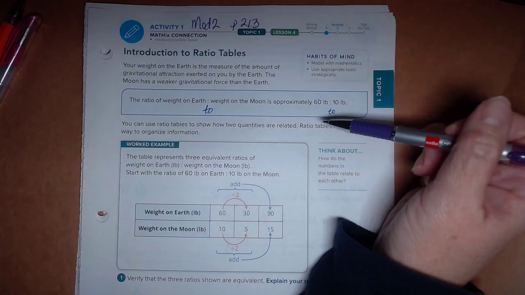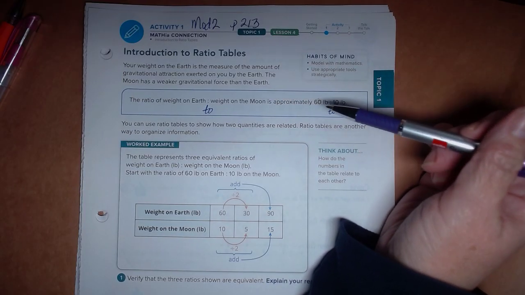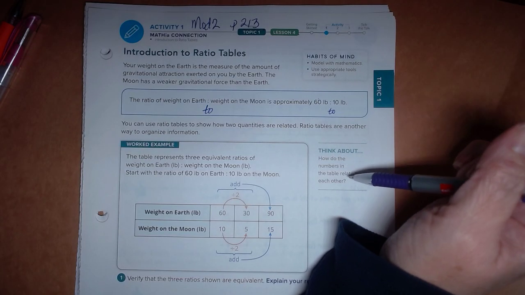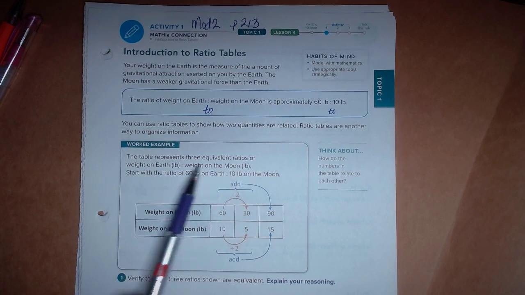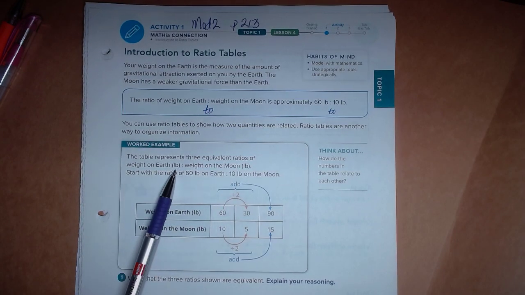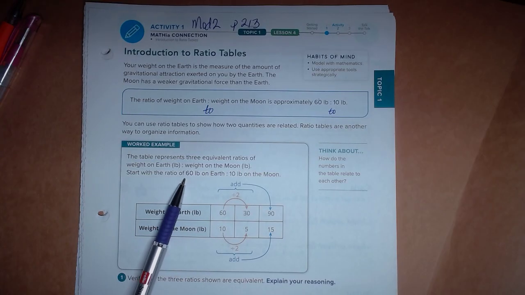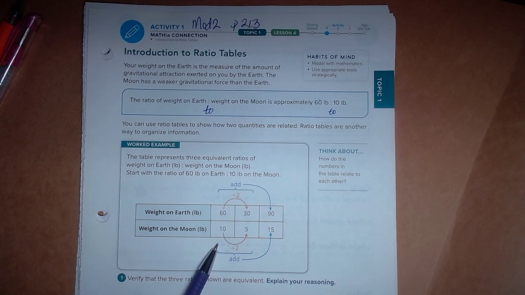You can use ratio tables to show how two quantities are related. Ratio tables are another way to organize the information. So let's think about, how do the numbers in the table relate to each other? Worked example. The table represents three equivalent ratios of weight on the Earth in pounds to weight on the Moon in pounds. Start with a ratio of 60 pounds on Earth to 10 pounds on the Moon.